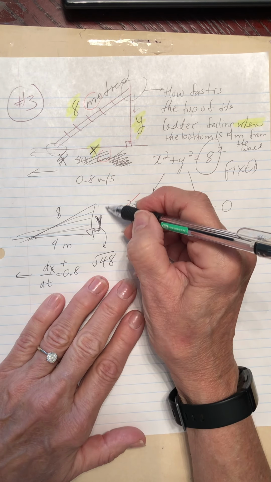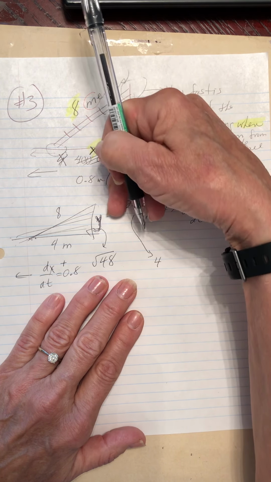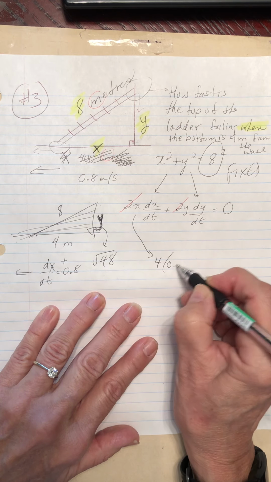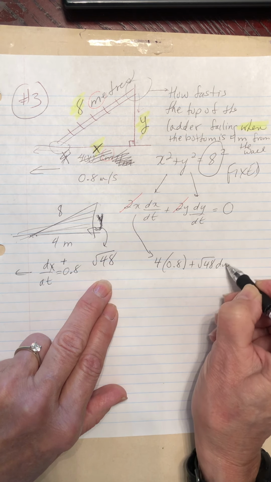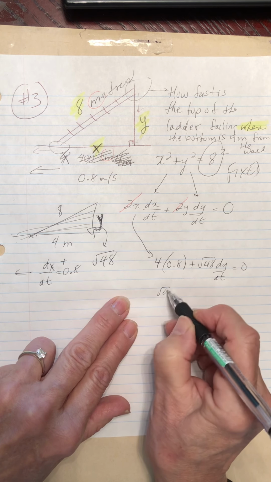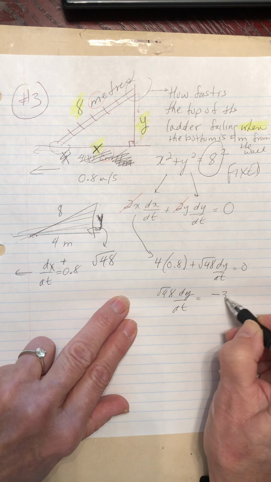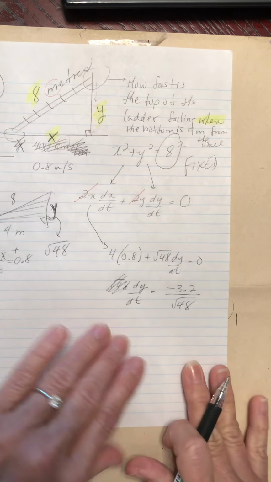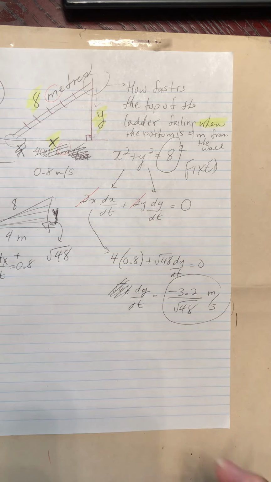When we do find this dy over dt, it's going to be a negative rate because with its motion, that side of the triangle was decreasing. So I'm going to have 4 times 0.8 plus y, which is root 48, times dy over dt equals 0. Moving that over to the side would be negative. So I'm going to have negative 3.2, and then I'm going to divide by root 48. So this would have units. This was all being measured in meters per second. So again, watch your wording.